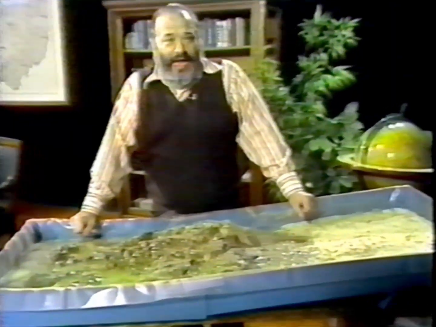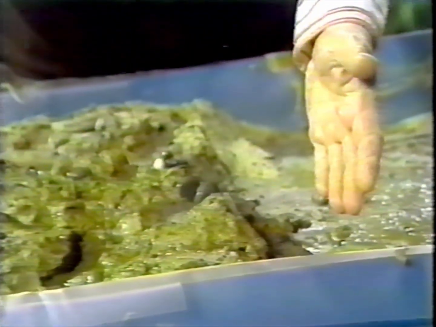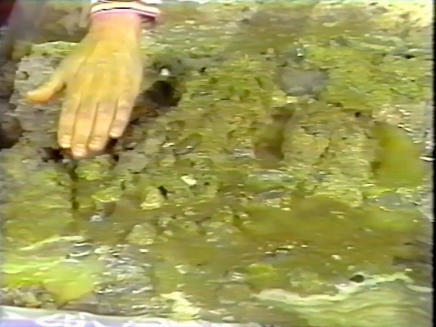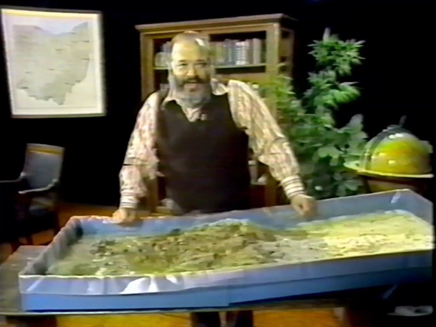Now, let's see what has happened to our stream table glacier. Where the glacier stopped, it left a moraine or hill of sand and gravel at its edge. And where the melted ice formed rivers and streams of water, that water carried more sand and gravel to deposit beyond the moraine. So a moraine, or this outwash area, would be a good place for a sand and gravel quarry, like the one Laura just showed you.